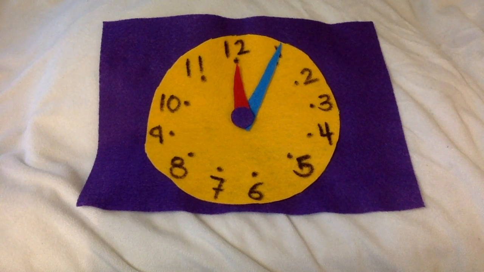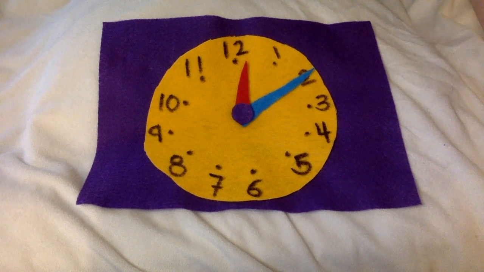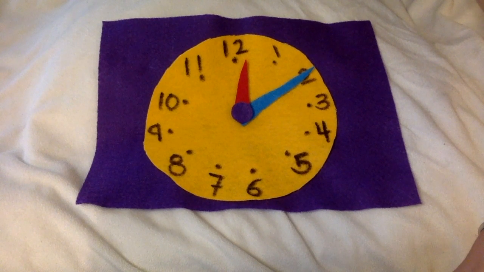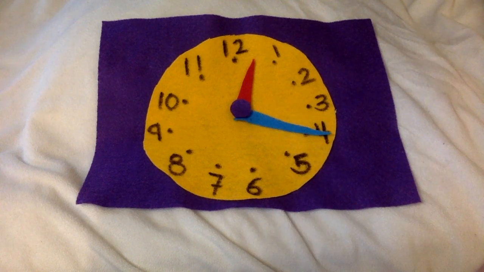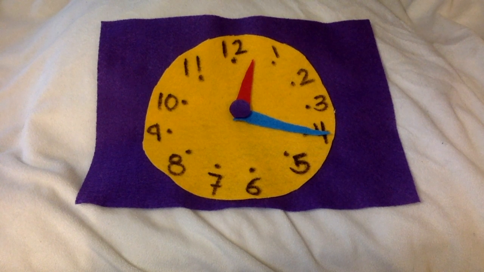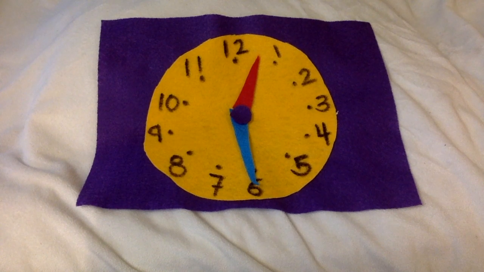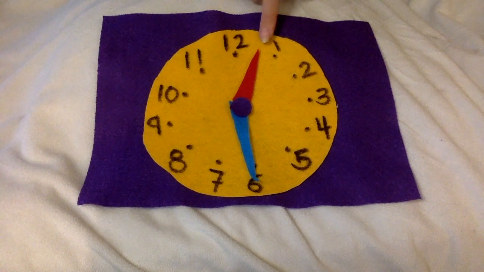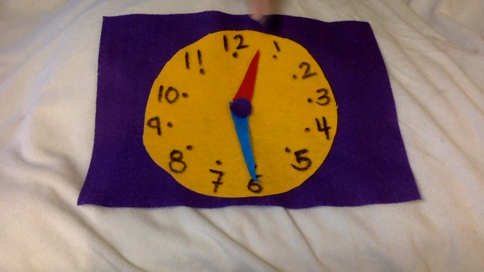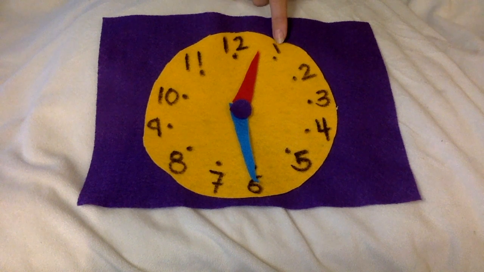It's now 12:05, 12:10, or 10 after 12, 12:15, a quarter after 12, 12:20, 12:25, 12:30. It's halfway through the hour, 12:30. And do you notice that our short hand is now halfway between the 12 and the 1? It's not 1 o'clock yet, but it's halfway there.